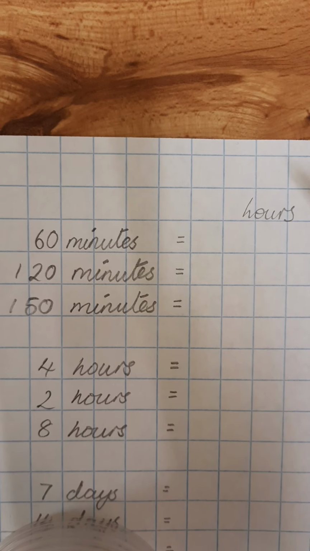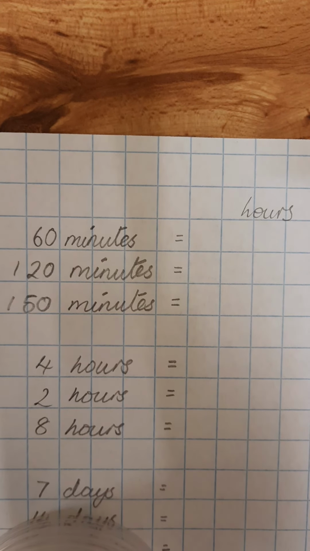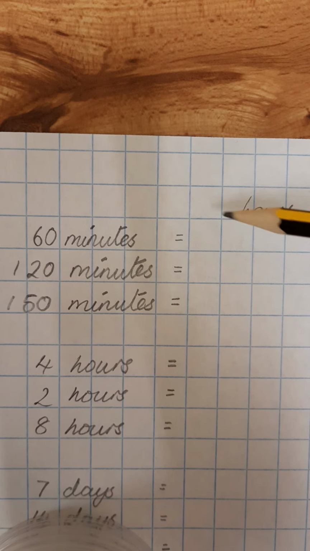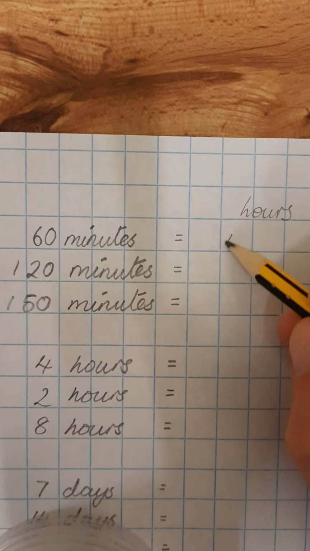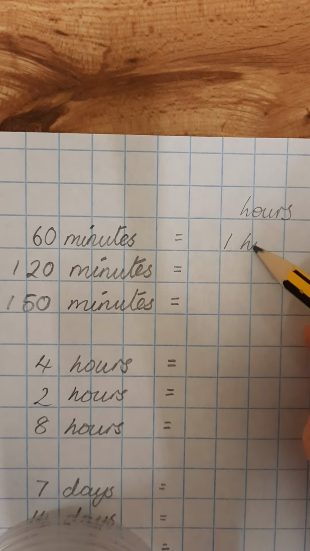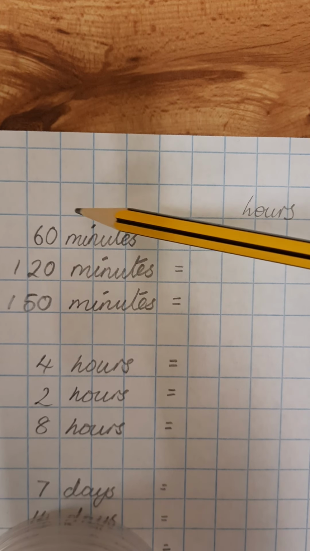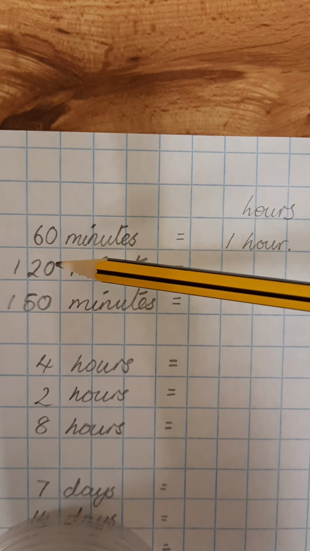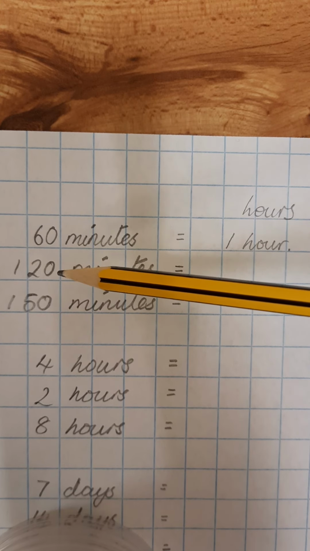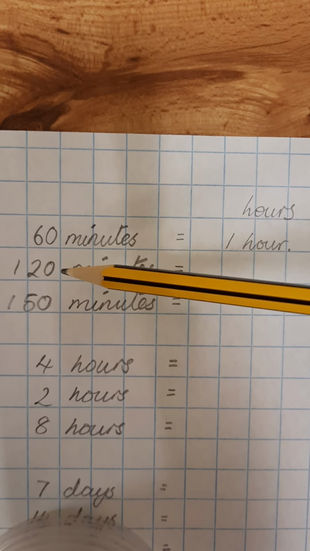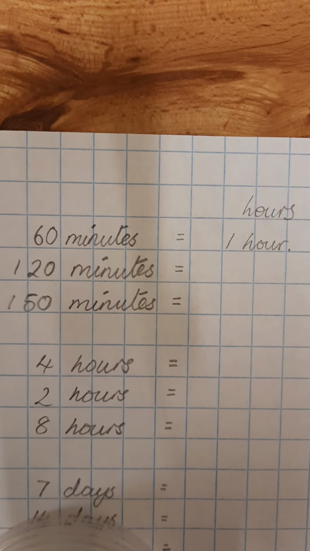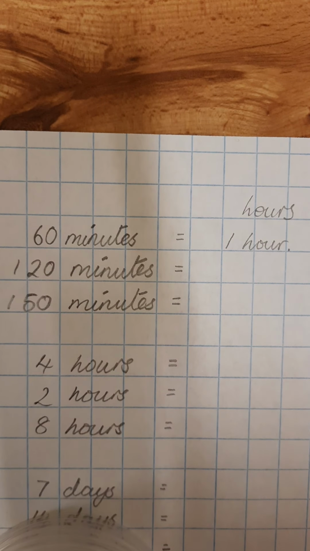And if you remember the key fact that 60 minutes is 1 hour. Okay, so 60 minutes is 1 hour. What I want you to do is to use that fact and then think to yourself, right, if 60 minutes is 1 hour, okay, 120 minutes is double that. So what would that make 120 minutes? Press pause and see if you can write down the answer.